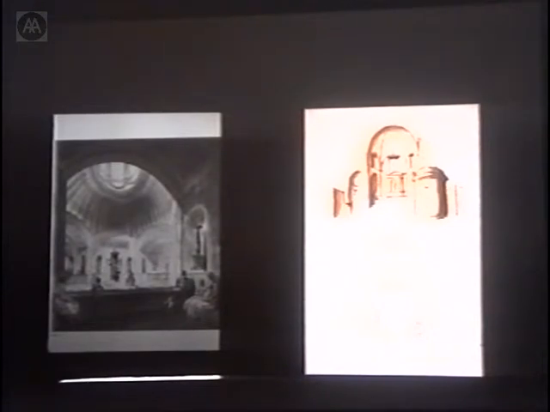I show on the left-hand side the view, by Gandy, of Soane's sepulchral chapel at Tyringham, which shows the hanging dome on pointed pendentives, rather similar to the tomb on the right-hand side by Montano of one of the tombs on the Via Appia. Similar in the sense of the proportions of the walls to the huge dome.